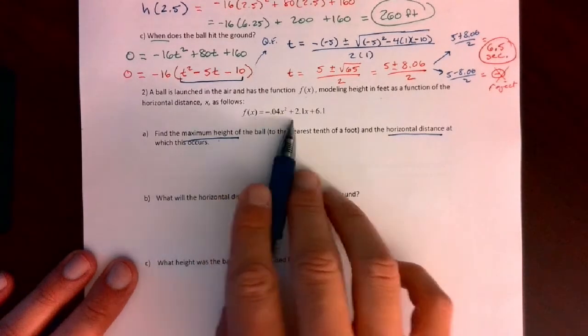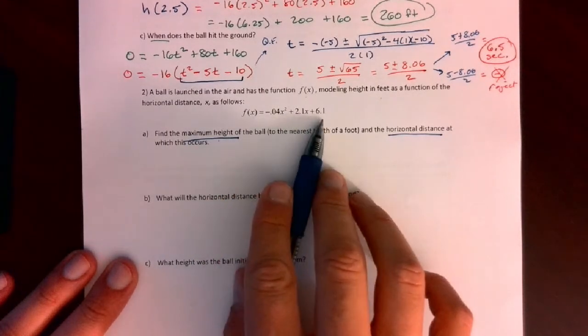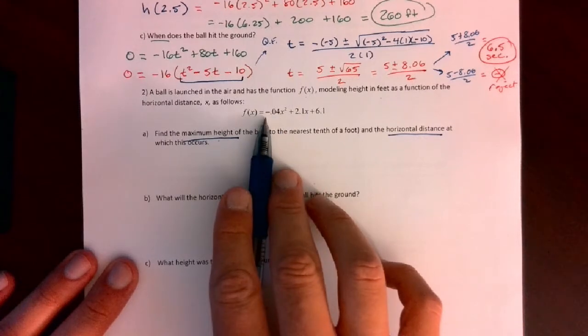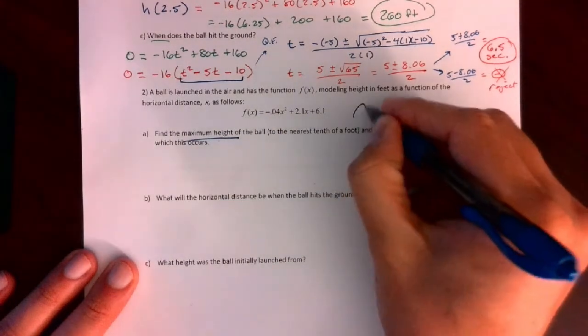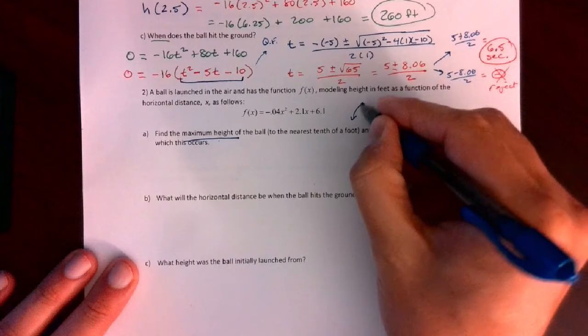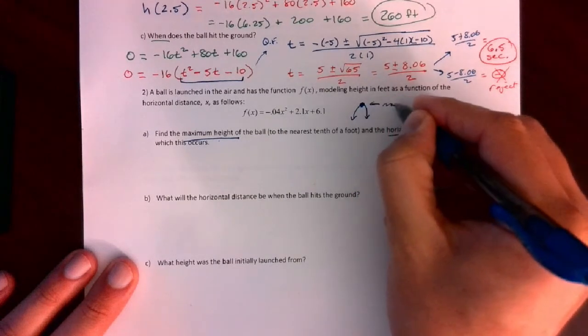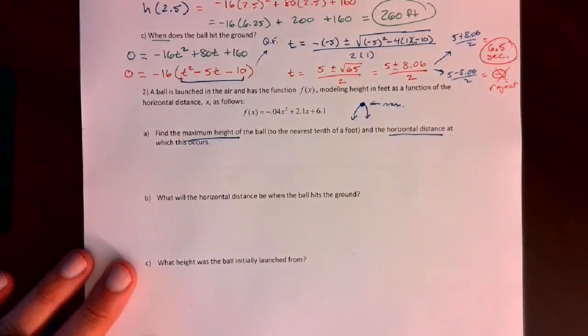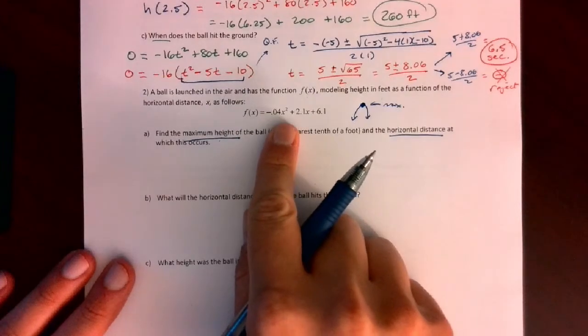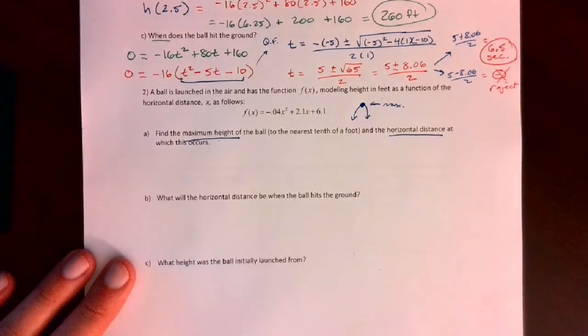You should notice that this is the equation of a parabola. Right, the highest power here is 2. A negative in front tells you that it opens downward. So we know we have a maximum at the vertex. So it says to find the maximum here, and they're giving you a parabola. You know you're trying to find the vertex.